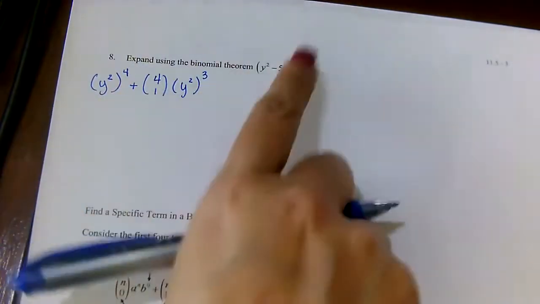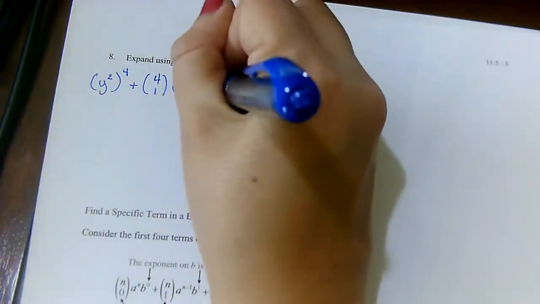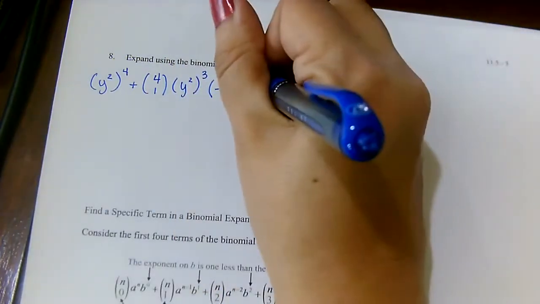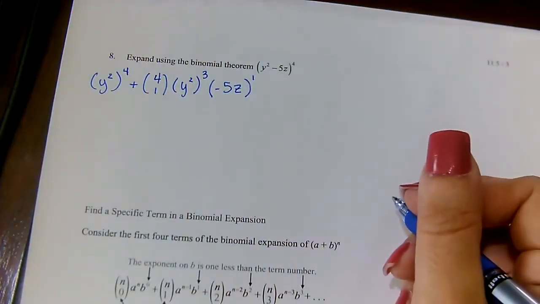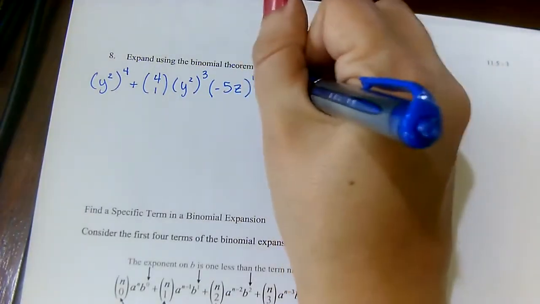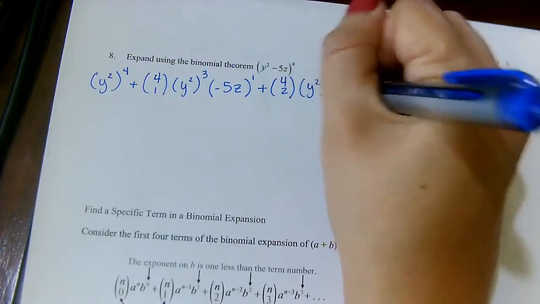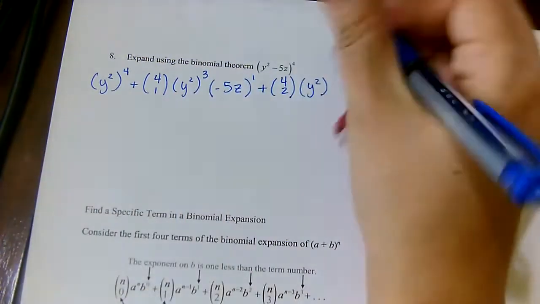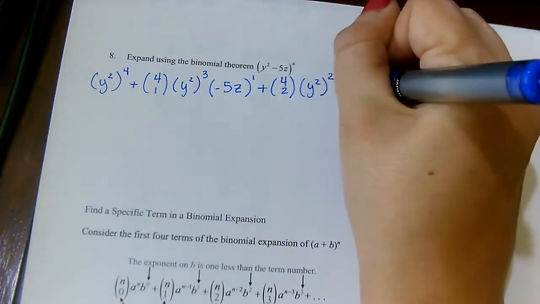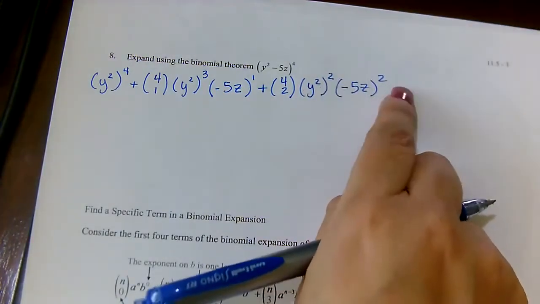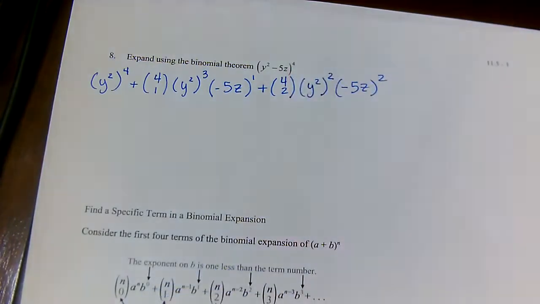Remember, you subtract 1, but then you're going to add that -5z, and you're going to add 1. So this is going to be raised to the 1st. Plus 4 choose 2, y squared. You had 3, now you're going to have 2. And then -5z, you're going to add 2. So these two exponents have to add up to 4.